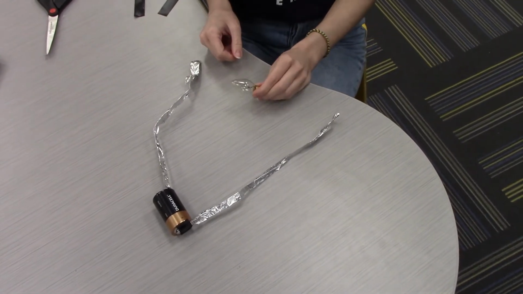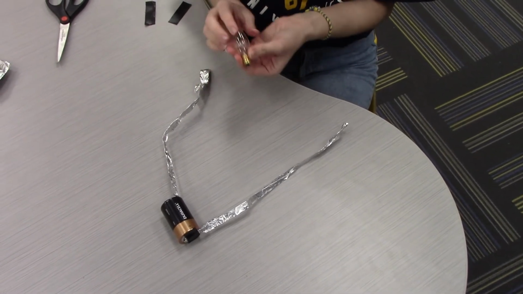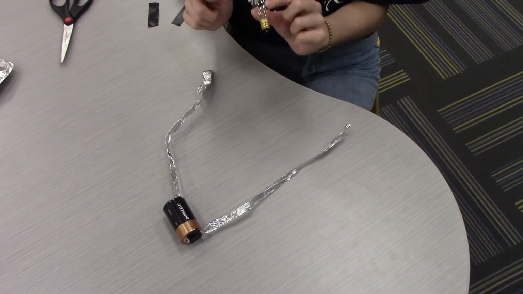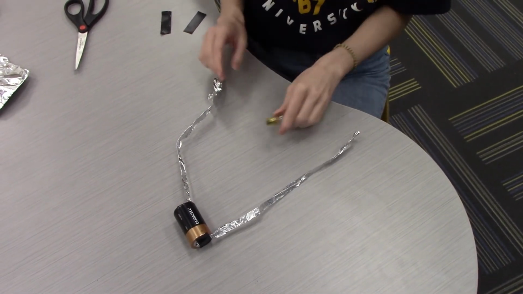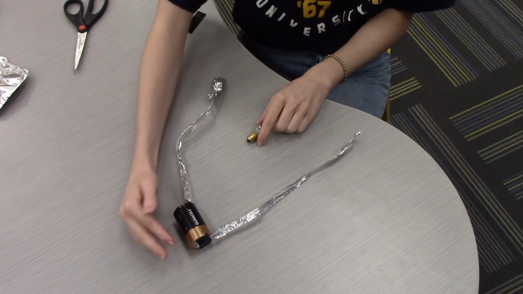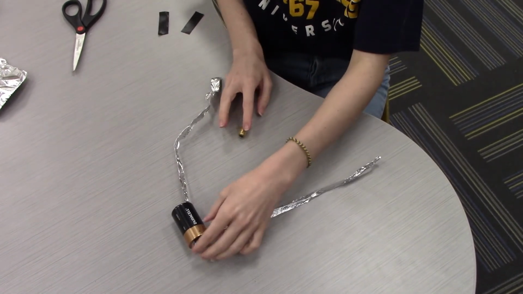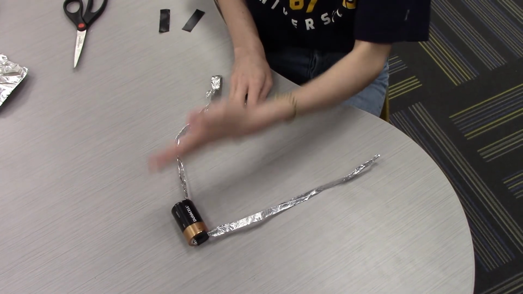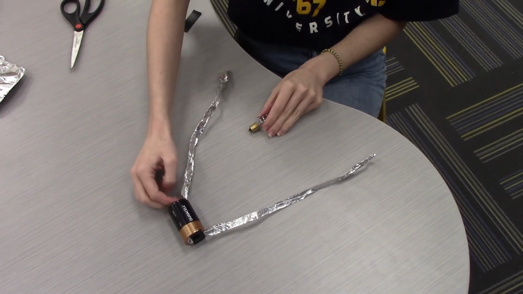Okay, so we're going to show you how to tape a light bulb if you're using a light bulb that looks like this. Make sure you get a smaller light bulb, like one from a flashlight, to make sure that your battery can turn it on. Remember we said that the battery has a positive and a negative side. The positive side has the little bump on it, and the negative side is flat. So we taped this piece of aluminum foil to the negative side.